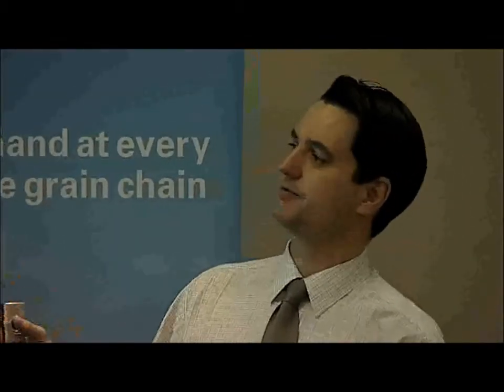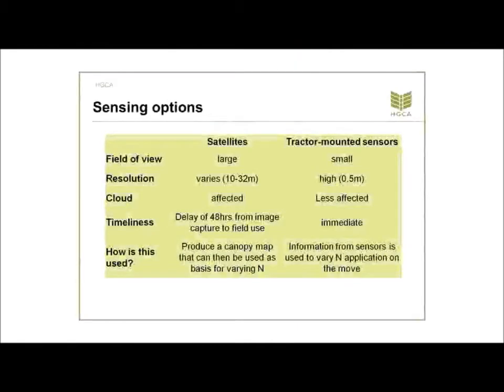Okay, well, let's list the main differences here. Satellite, obviously, is a long way up in the sky. It's got a big field of view. It looks down over a large area of the country. A tractor-mounted sensor is very close to the ground, and looks down at about a 2-metre swath of your crop as it's travelling up and down the tram line.